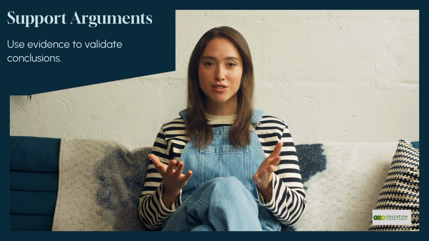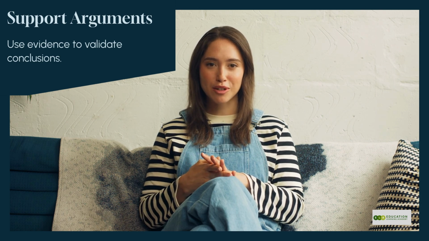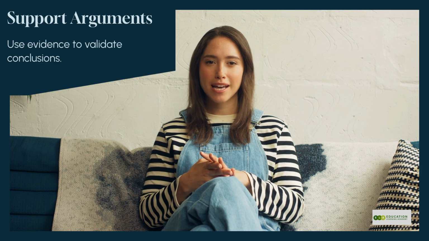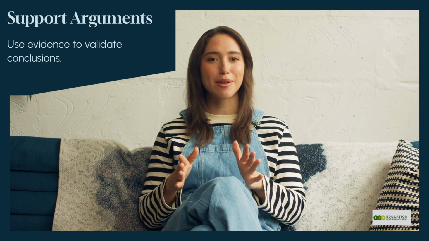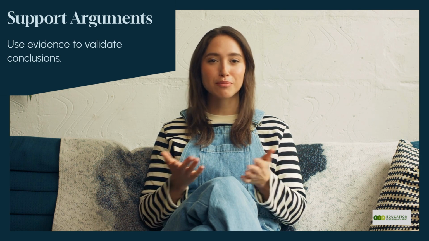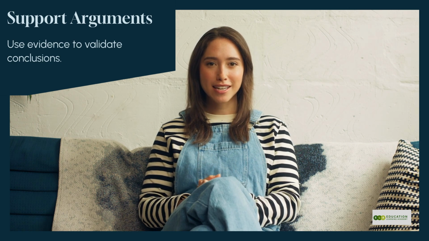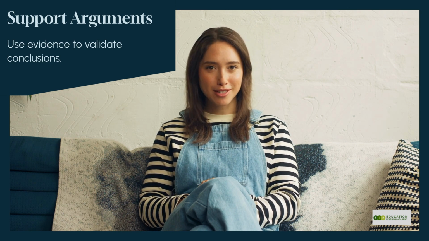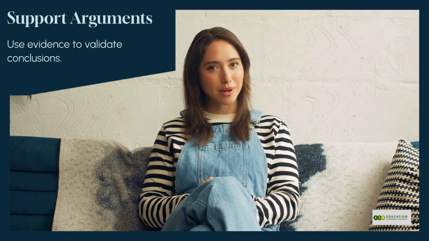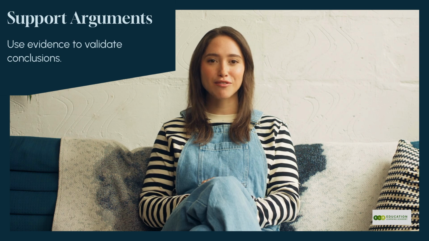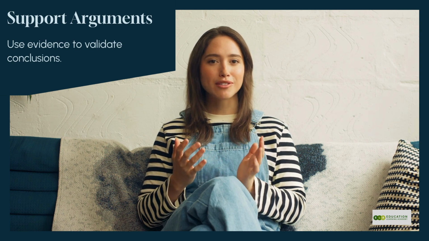Gyms also offer structured classes and professional guidance, which helps people exercise safely and stay motivated. These factors make gyms a reliable option for improving overall fitness. Remember, when justifying, you are providing reasons, evidence, or examples. You show why your answer is reasonable or correct, and you focus on supporting your opinion or statement.